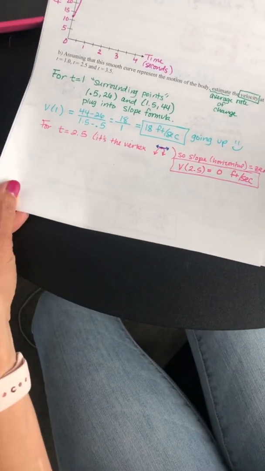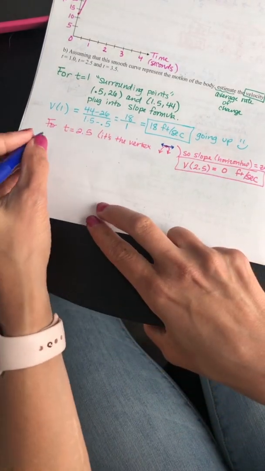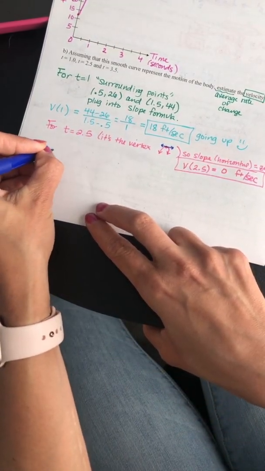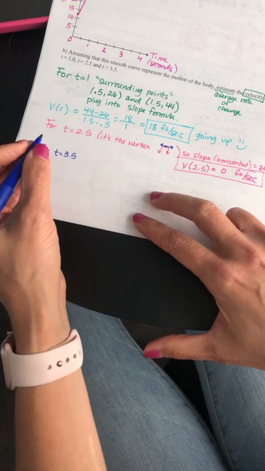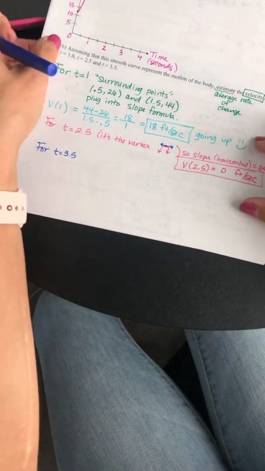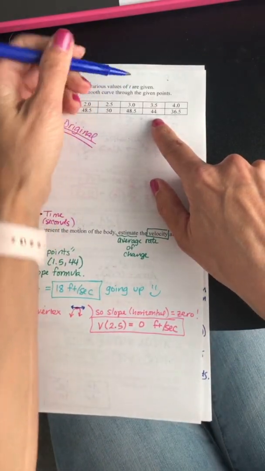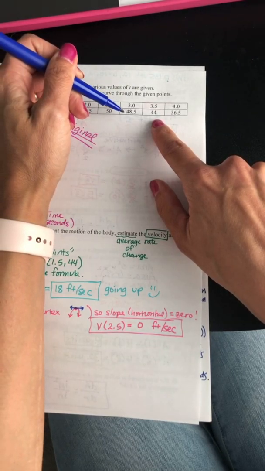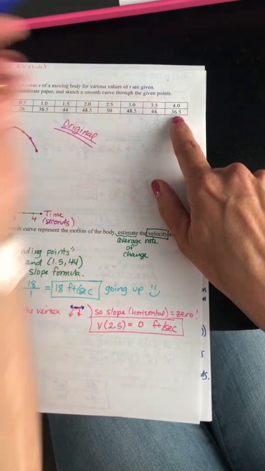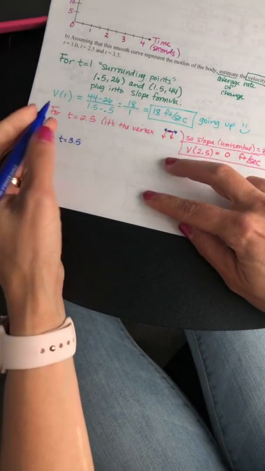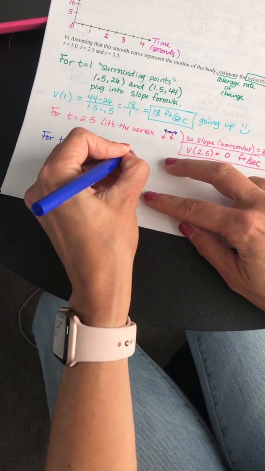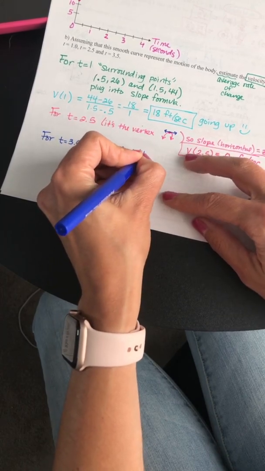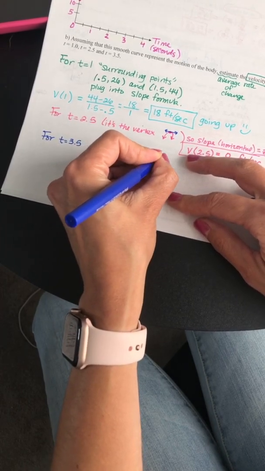All right, and then the last one, for t equals 3.5. 3.5 isn't a vertex again, so we have to do what we did for t equals 1. We need to find the surrounding points. So at 3.5, the surrounding points would be (3, 48.5) and (4, 36.5).